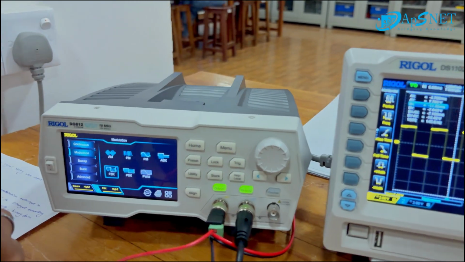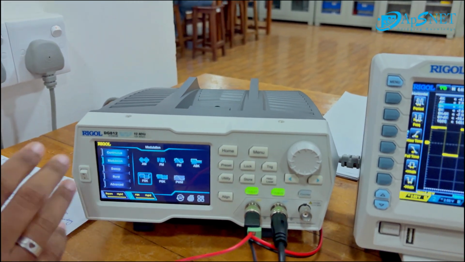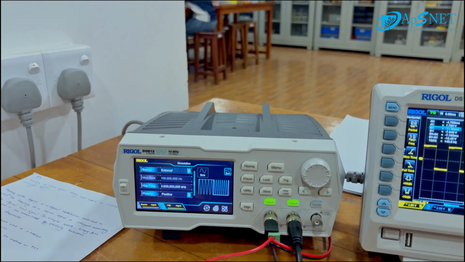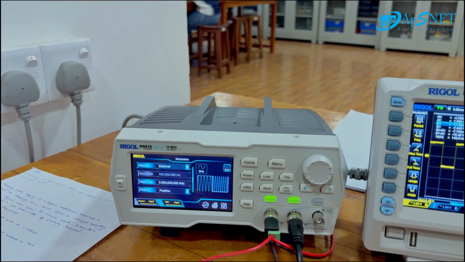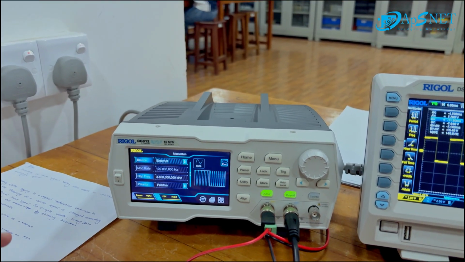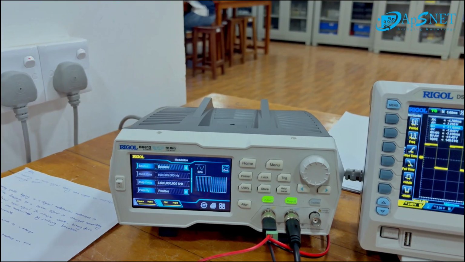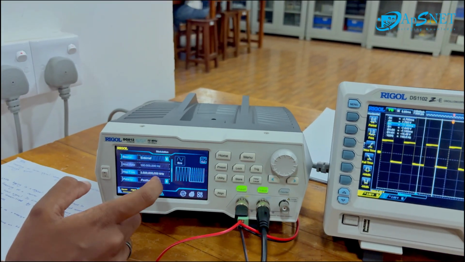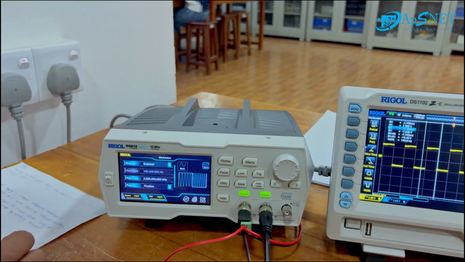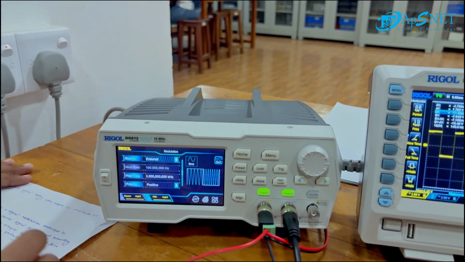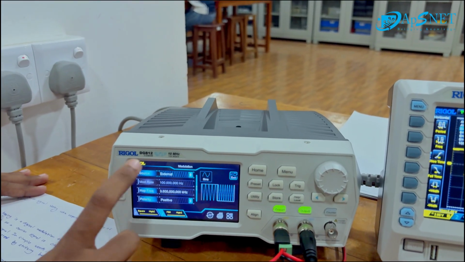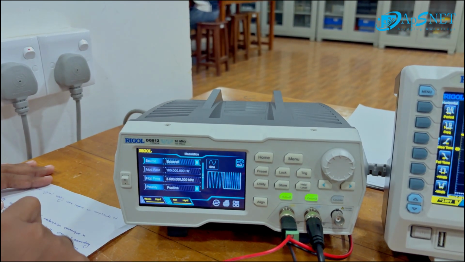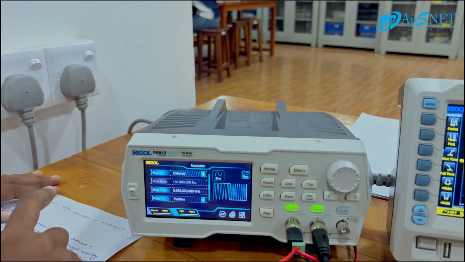Then in the modulation part, here we are using FSK modulation. So I want to select FSK. In the FSK part, I want to choose the source, frequency, polarity, everything. First, I want to select the external source, because here we have to choose the source. We are connecting an external source because we want to observe the modulated signal.